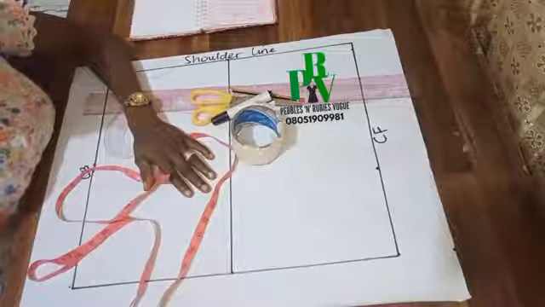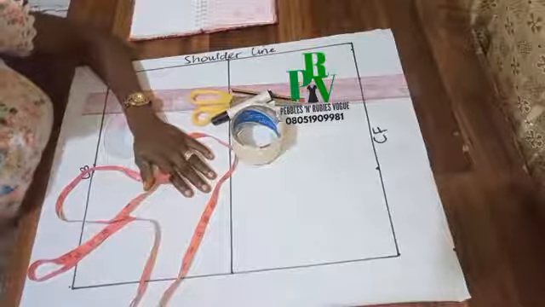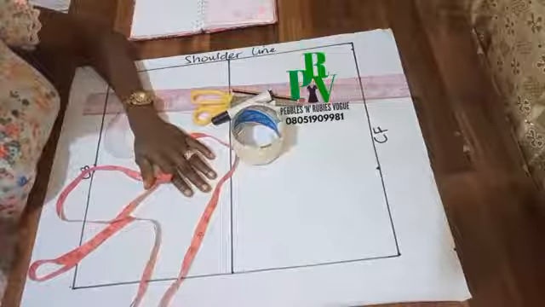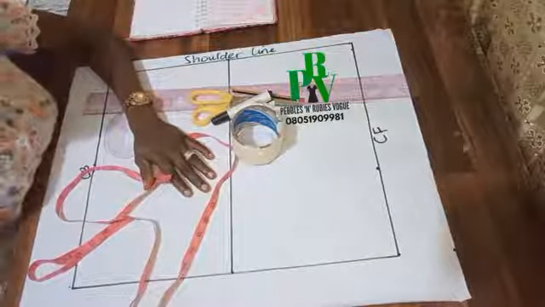My name is Oluwabukola. In today's tutorial, we'll be learning how to draft a basic bodice block, the half scale.